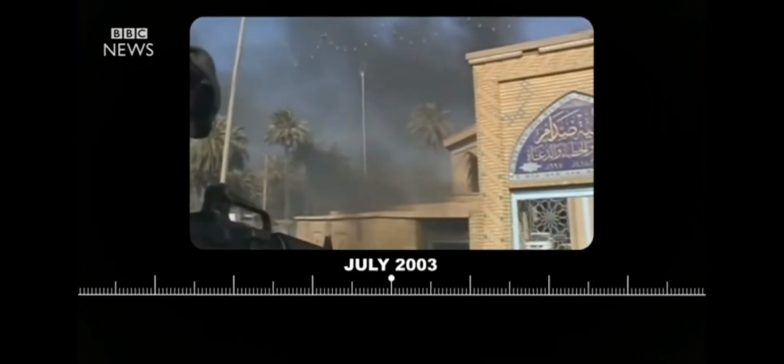The conflict was over quickly, or so it seemed. Then came the aftermath. It started with looting. It quickly became an organized insurgency. Saddam Hussein was captured and executed.